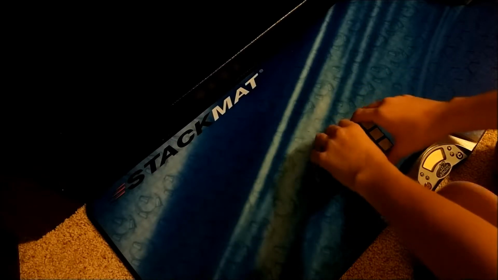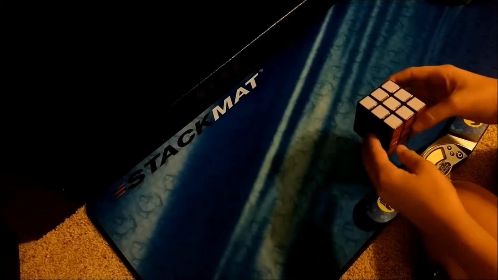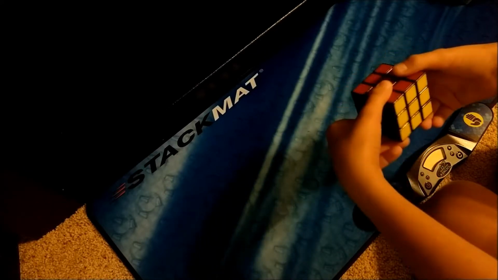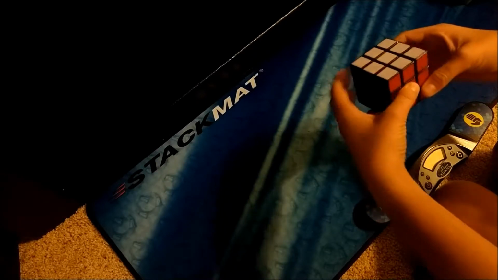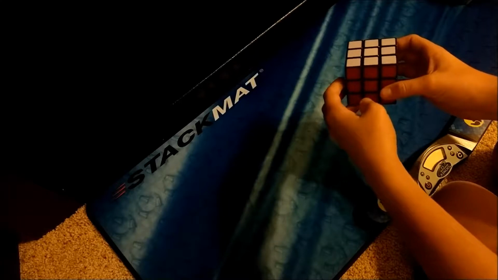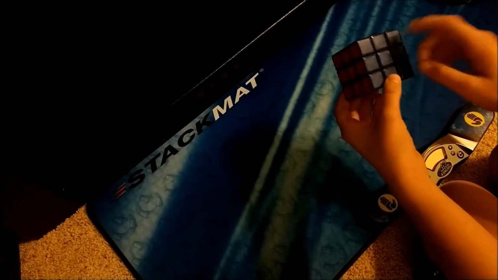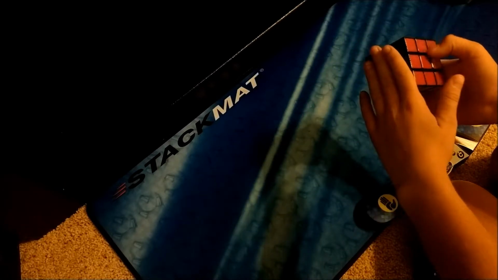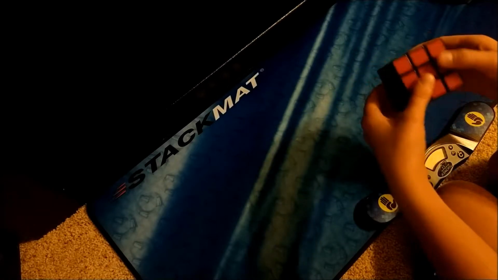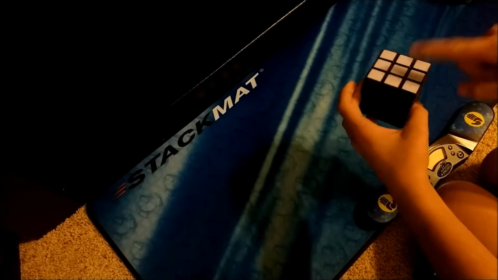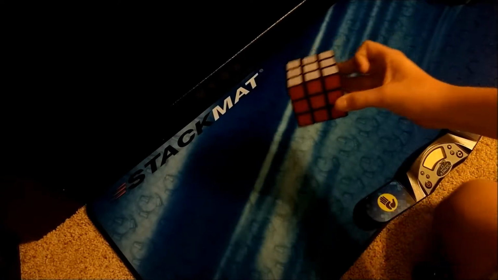So you want to make sure you keep it the same way throughout the entire algorithm, unless it uses X, Y, and Z, but that's different. So we're going to start off with the first few things you need to know. So there is F, R, L, U, D, and B. So it's front, back, up, down, left, and right, so you know where all the things are.